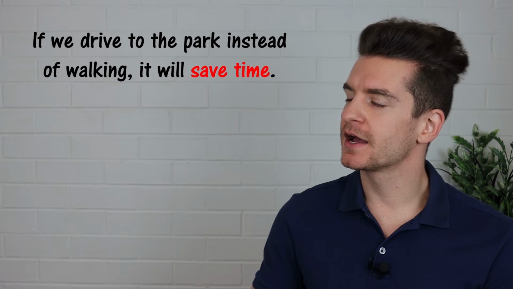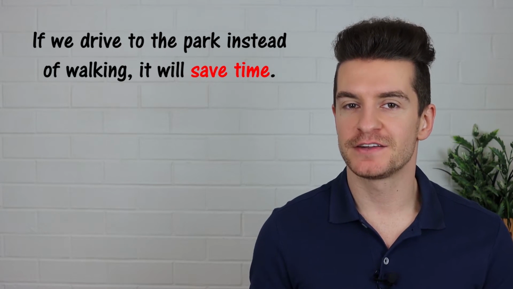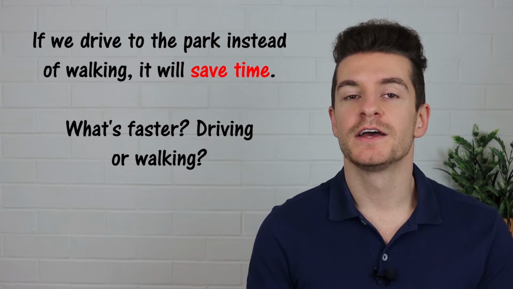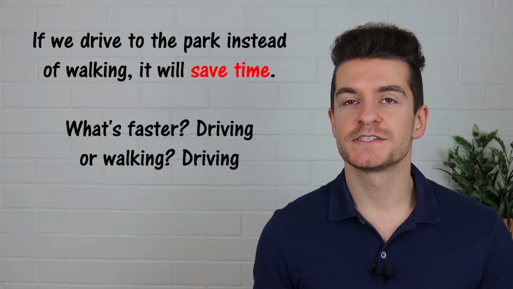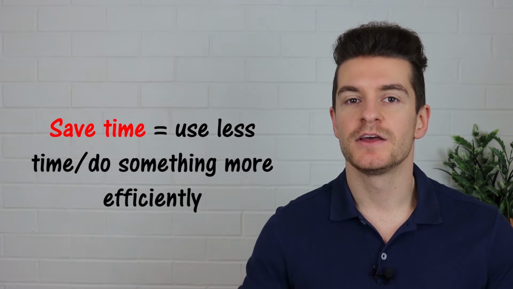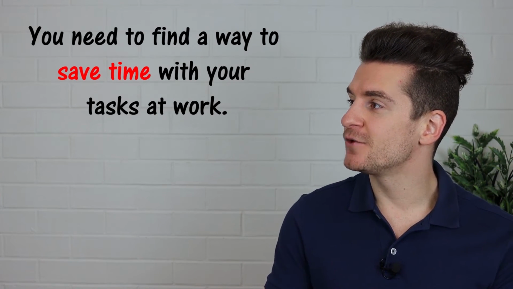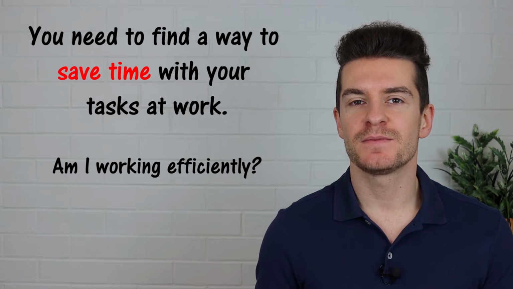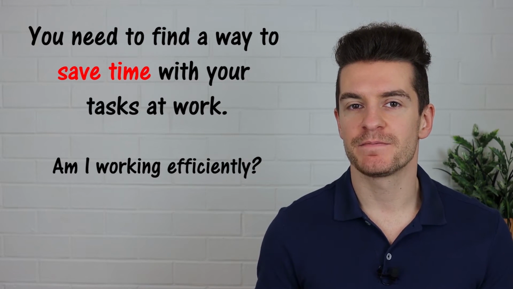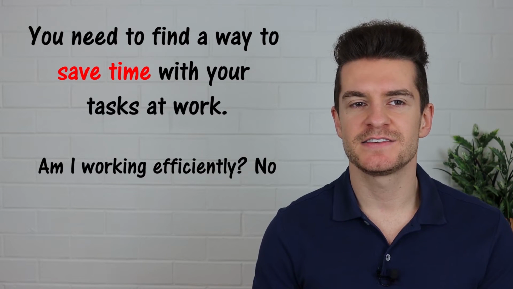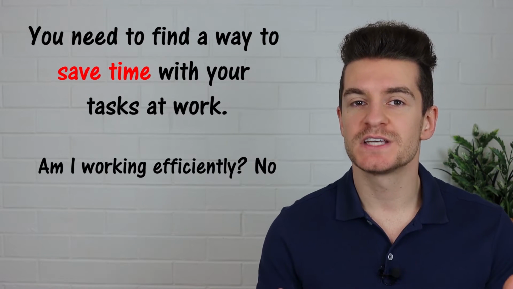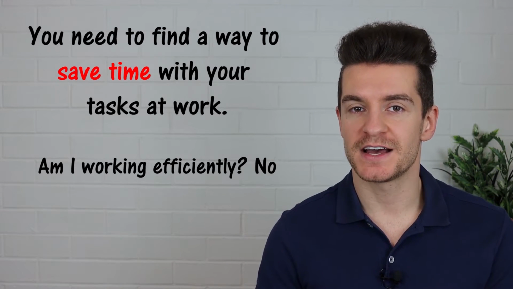If we drive to the park instead of walking, it will save time. What does save time here mean? What would be faster, driving or walking? Driving. So save time here means to take less time, to be more efficient, to be quicker. Another example, you need to find a way to save time with your tasks at work. So at the moment, am I working efficiently or not efficiently? Probably not efficiently. So this sentence here is saying that I need to work more efficiently. I need to use less time to do my tasks.